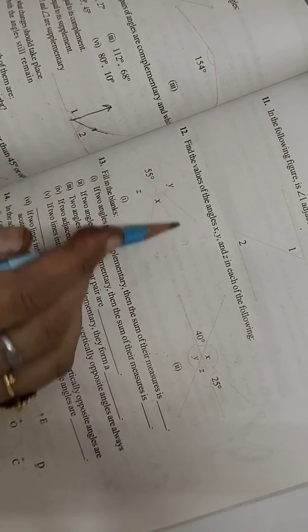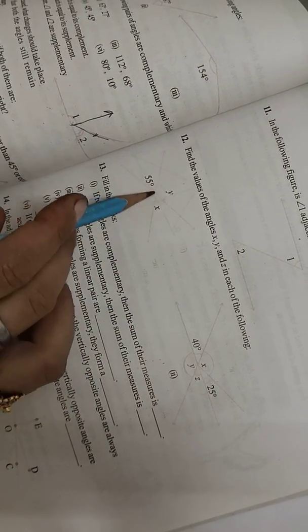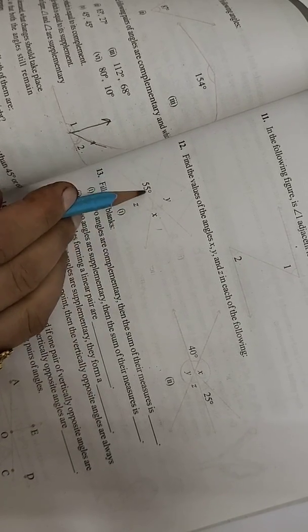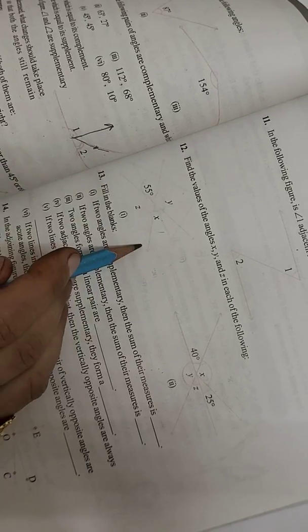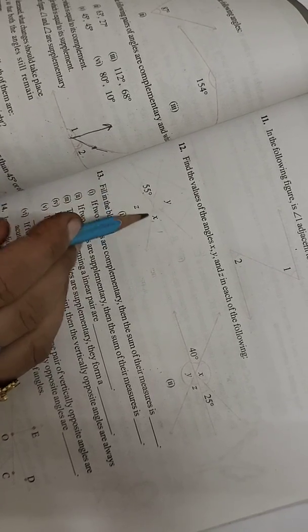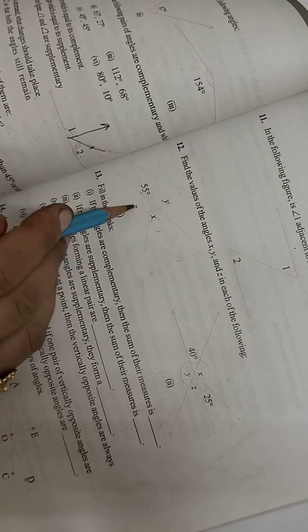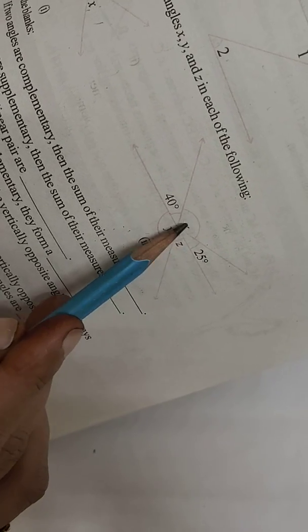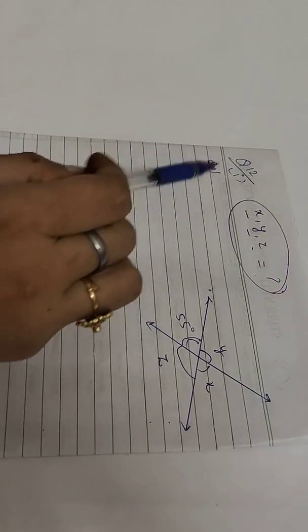Now question 12. It is a very important question, so we have to do this question. One angle is given. You can see this figure. Two intersecting lines are given, one angle is given, and X, Y, Z are written here, and we need to find the values of X, Y, Z. Similarly, in the second part, two angles are given and we need to find these three angles. I am going to tell you the first part, how you will do this, and the second part is your homework. Both parts should be done in the notebook only. This is question number 12.